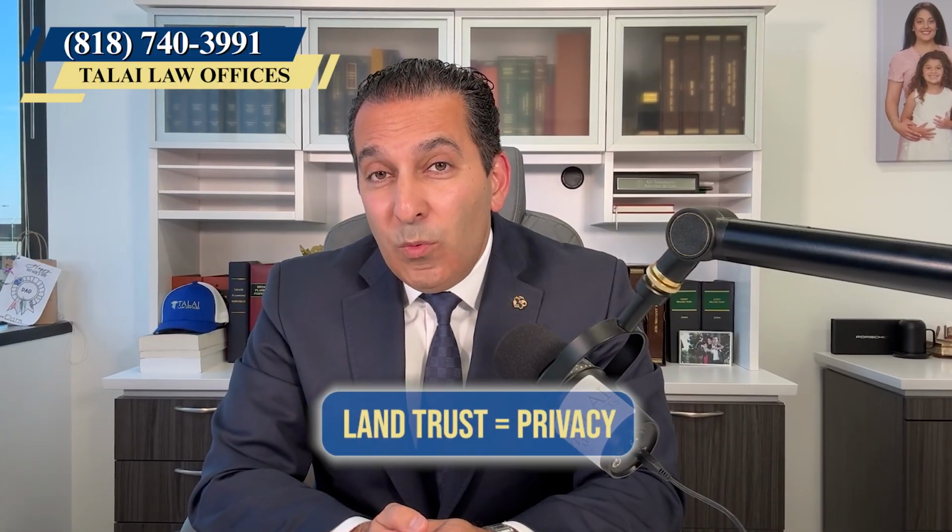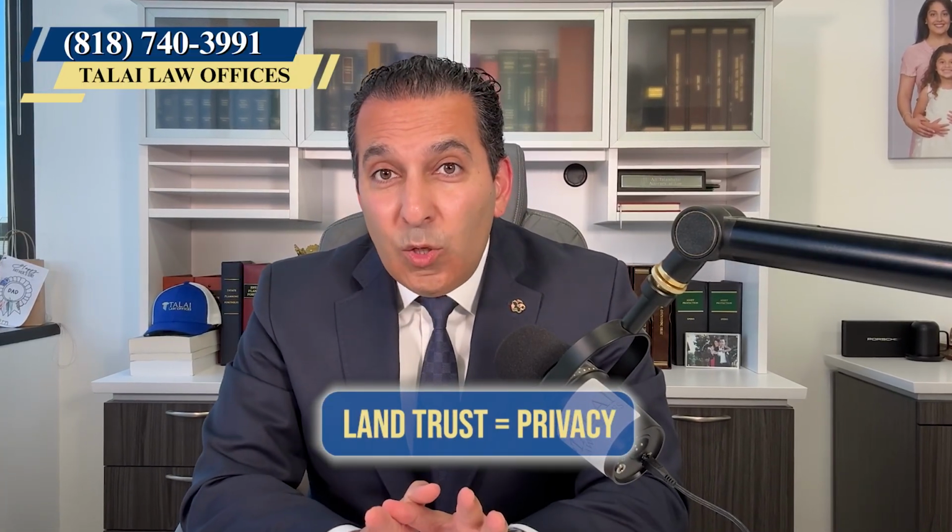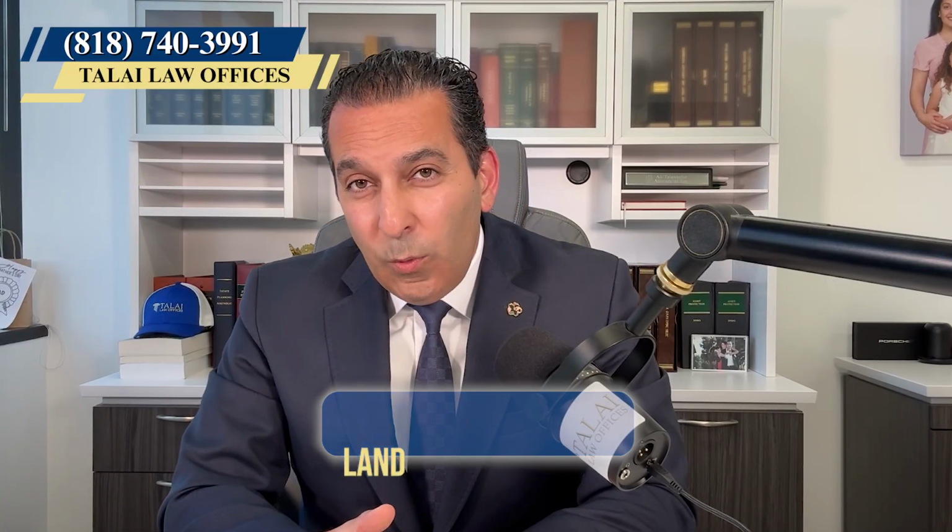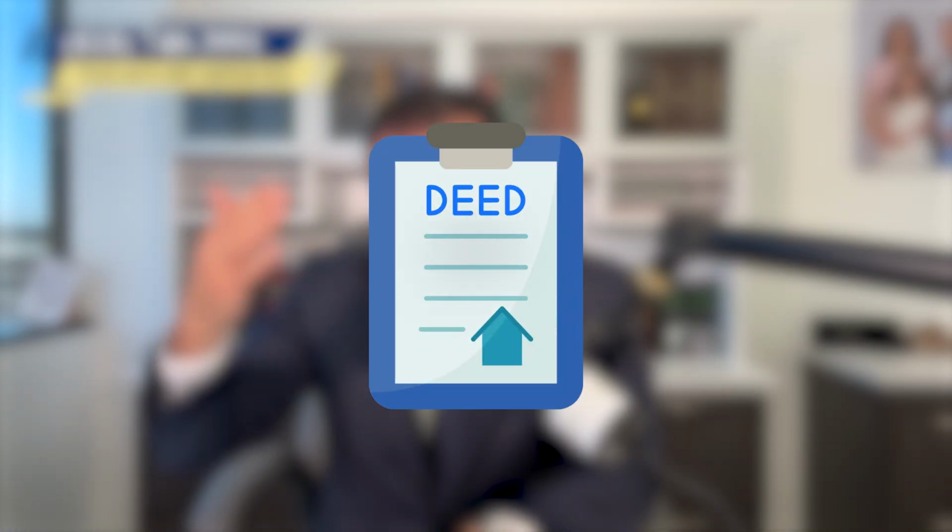And in order to do that, a land trust can be used as a great tool to provide the privacy that we're looking for. You transfer the property into the land trust, and if it's drafted and the deed recorded correctly, we can remove the owner's name from the deed.